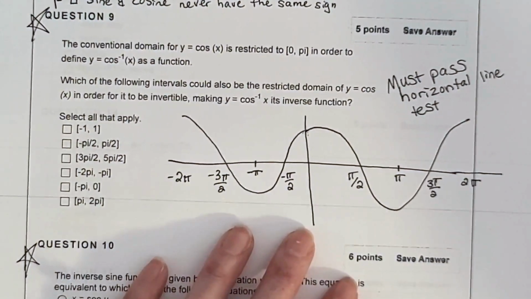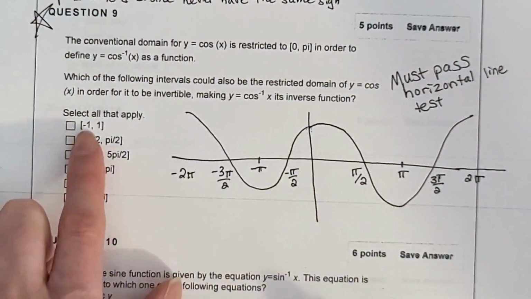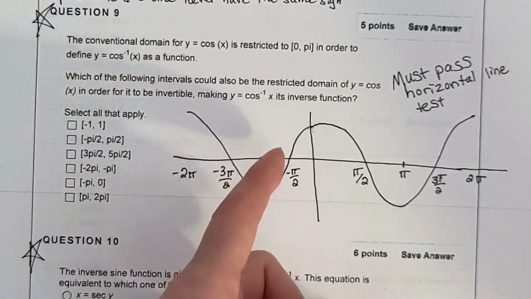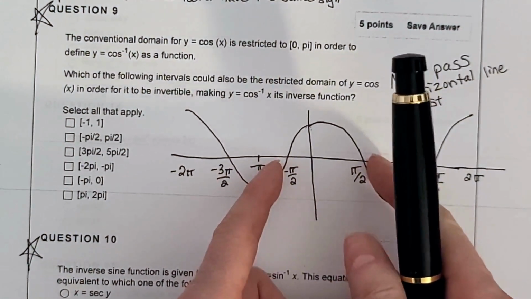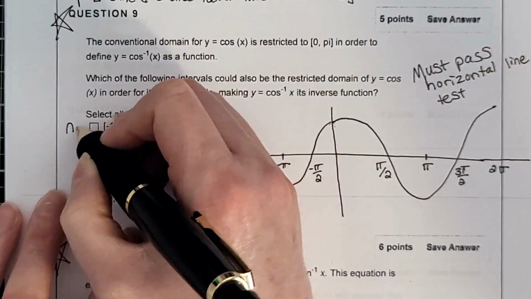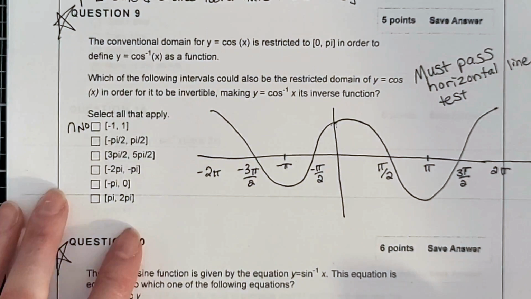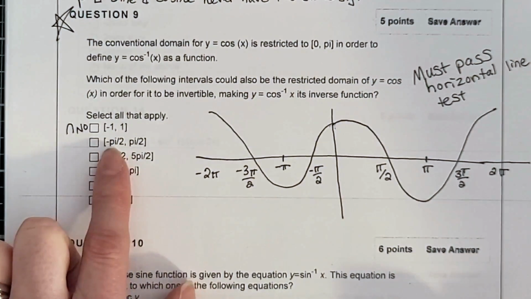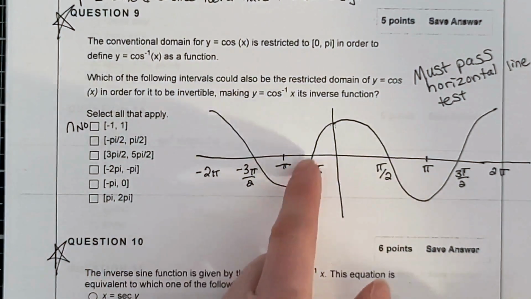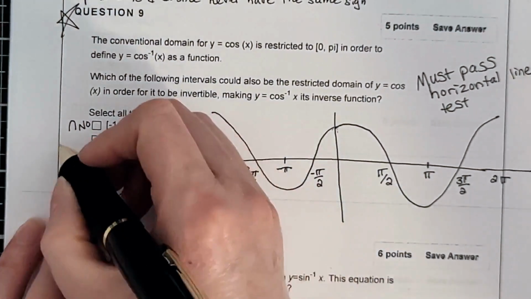Okay, so if I look from negative 1 to 1, so that would be from over here to over here, it would give me a U shape. So that would be no. Okay. All right. Look at negative pi over 2 to positive pi over 2. That would give me a U shape.